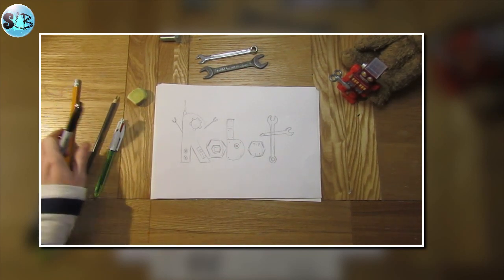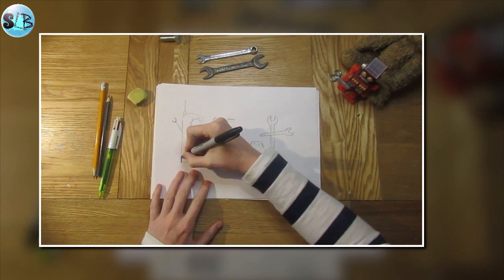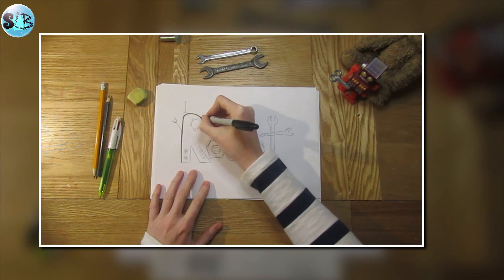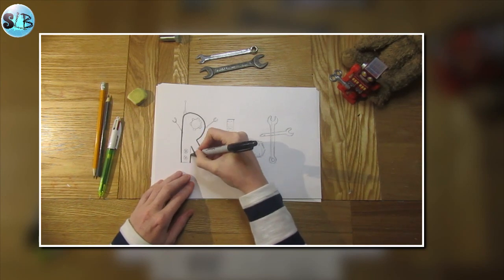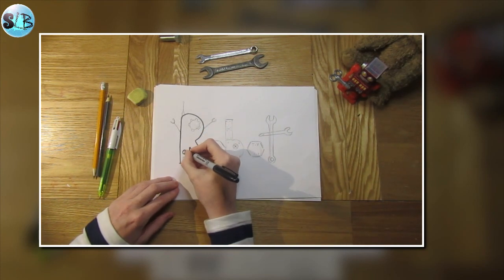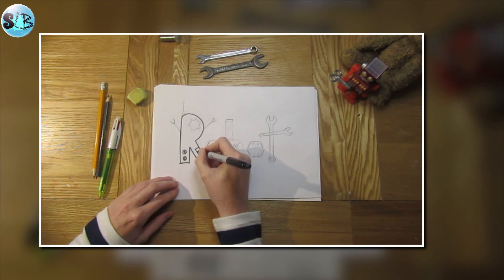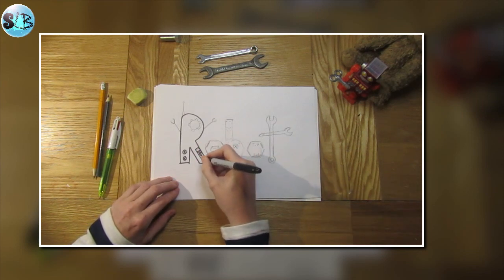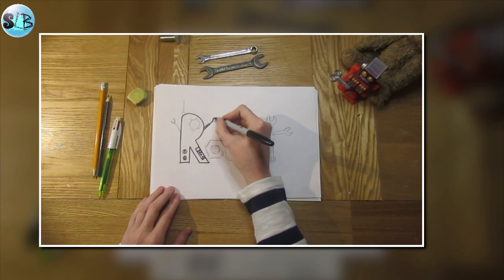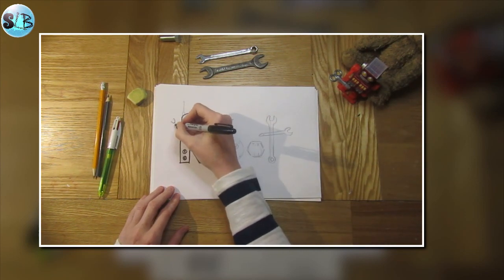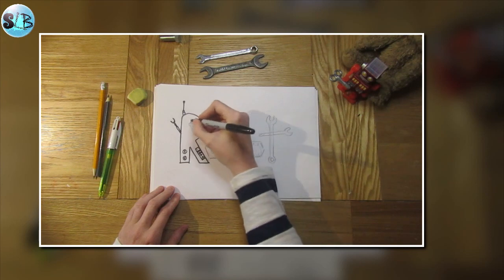Okay, so I can then get my black felt tip pen, and I can go over my pencil drawings. That's my control panel. That's my robot arms. His antennae.